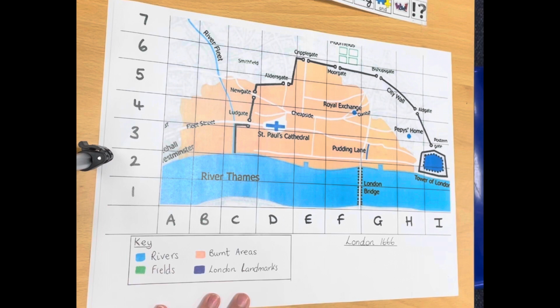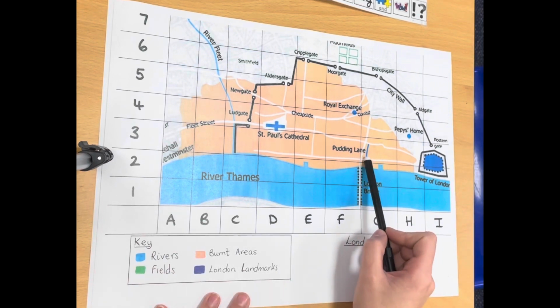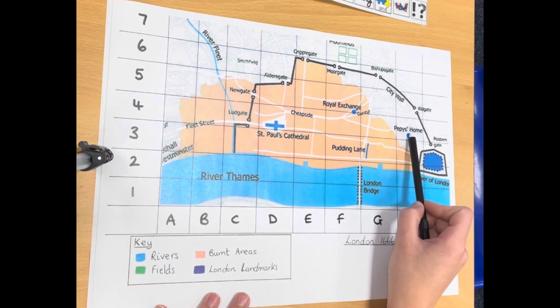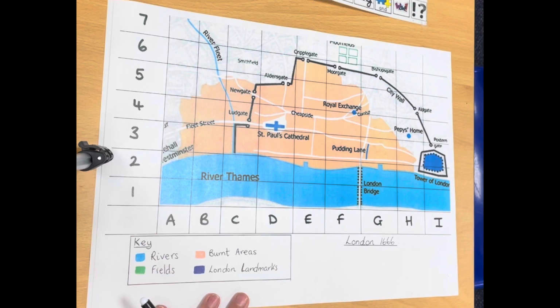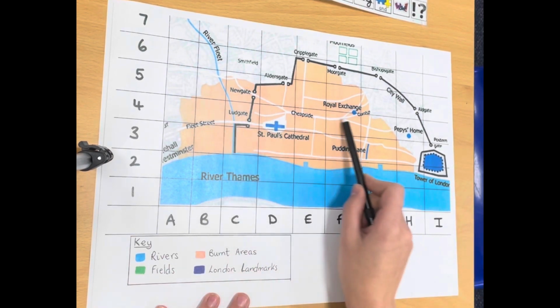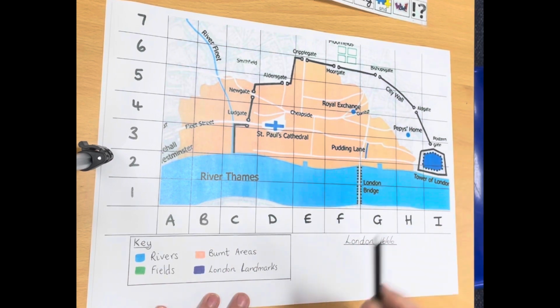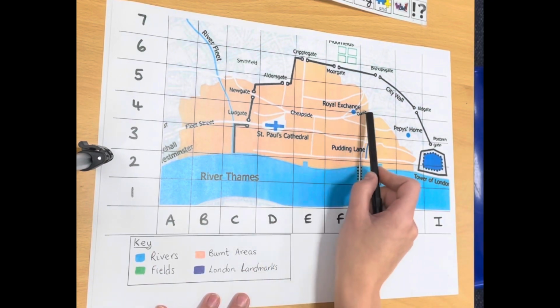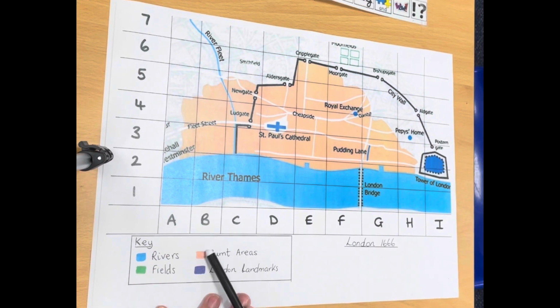Now, when you've been watching your videos, we know the fire started in Pudding Lane, and we know Samuel Pepys was very worried and he started to bury all of his cheese. Did Samuel Pepys's home get burnt? Let's have a look using the map and the key. Now, all the burnt areas are in pink, so let me have a look if Samuel Pepys's home was burnt. No, Samuel Pepys was safe in his home. Oh, and so was the Tower of London. You wouldn't have been very safe at St Paul's Cathedral or at the Royal Exchange because that area was burnt.